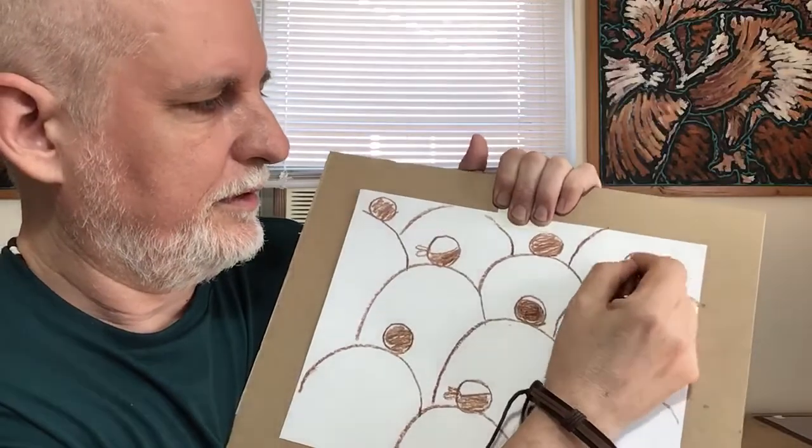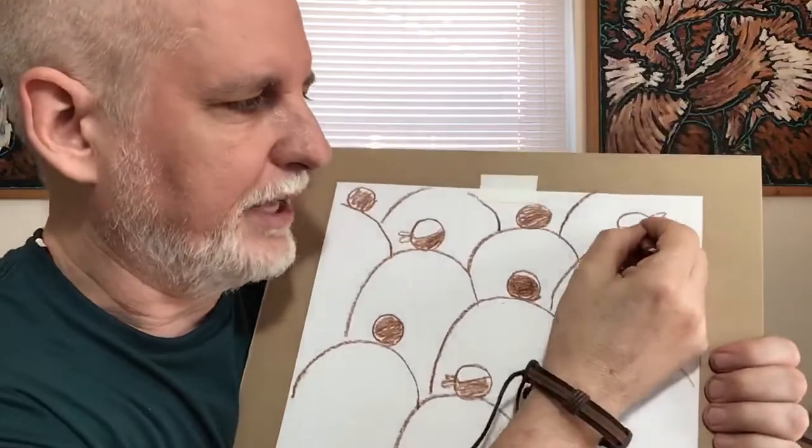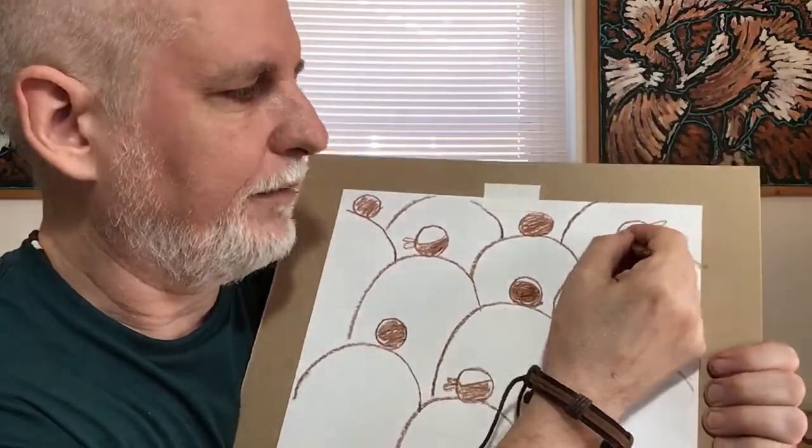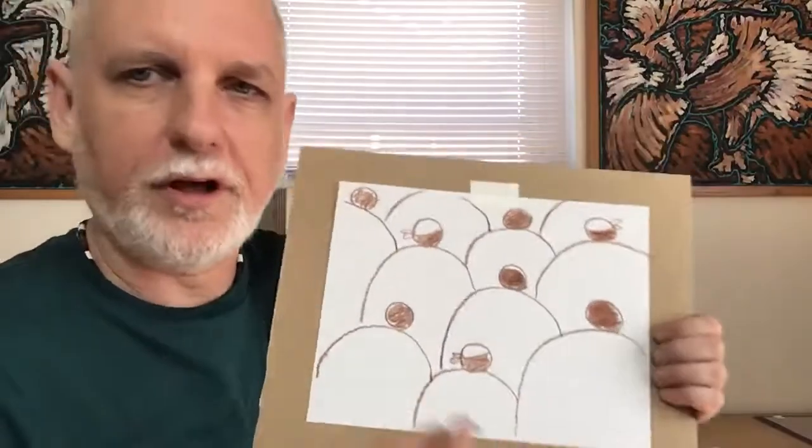Okay. So that's it. That's the first step with the brown. That's it for the brown. Now for the colorful part.